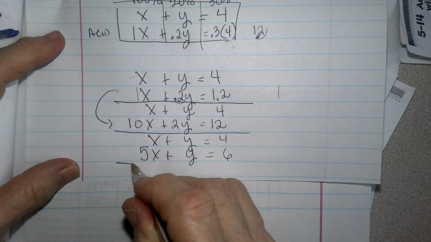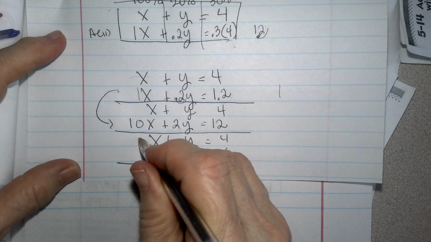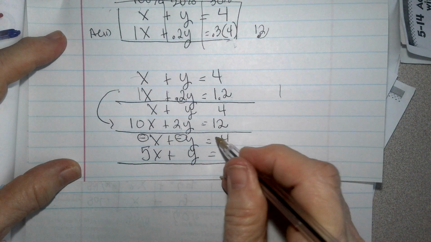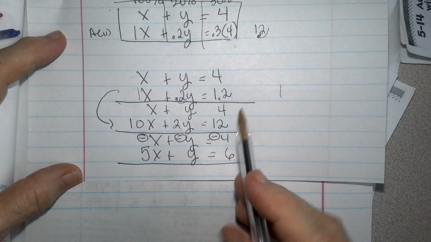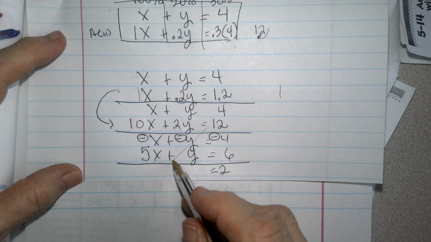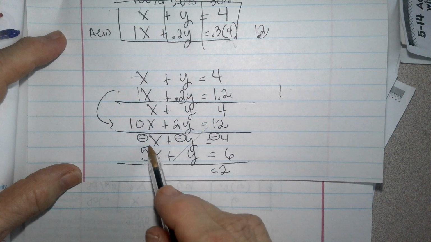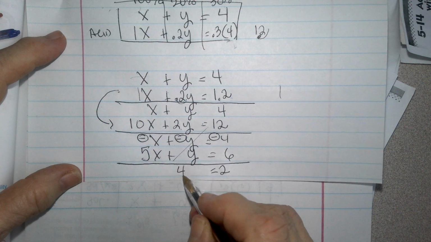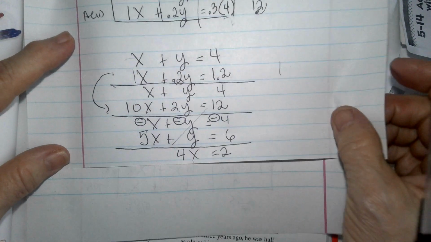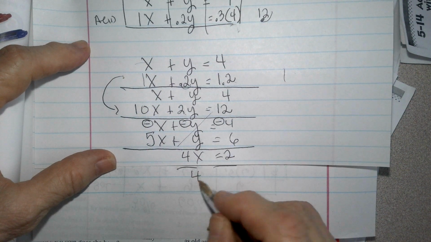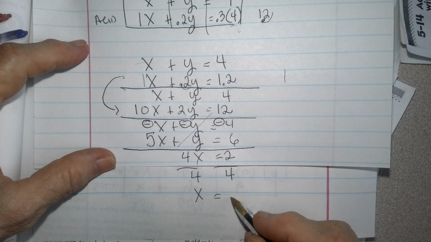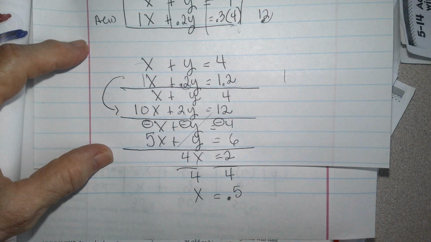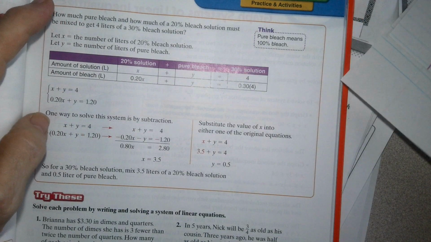And then we're almost ready to cancel out the y's. Which row should we make it negative? The top. So the y's cancel out, and over here we get 2 cancels out. 5x's minus 1x is 4x's divided by 4, divided by 4. X is equal to 1/2 or 0.5. I hope. If I didn't get it right, I didn't get it right.